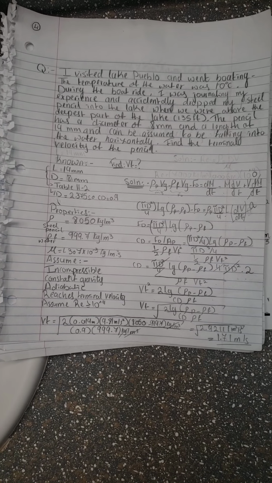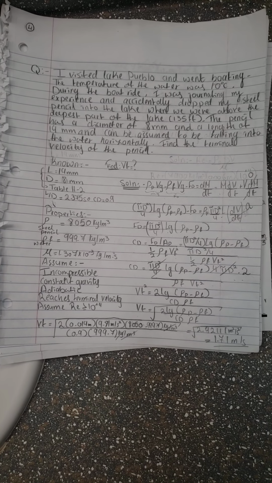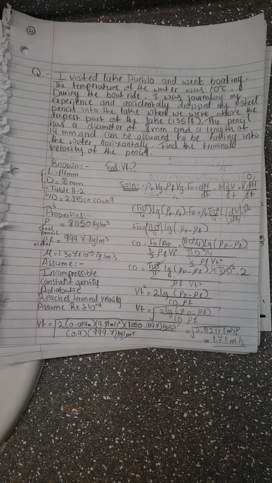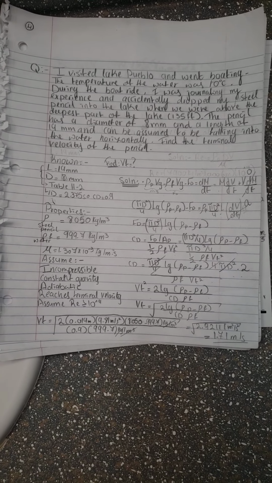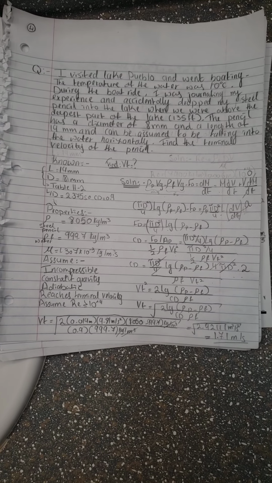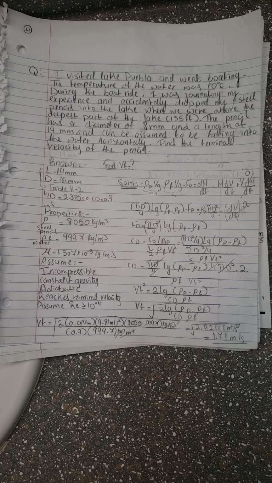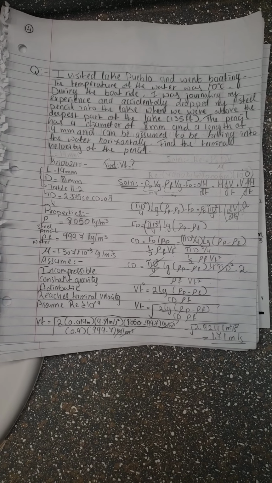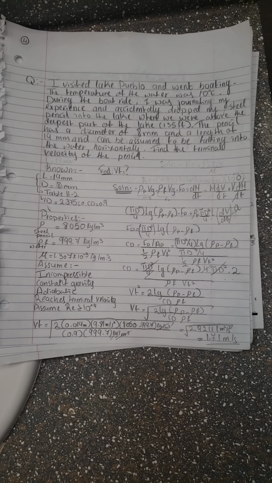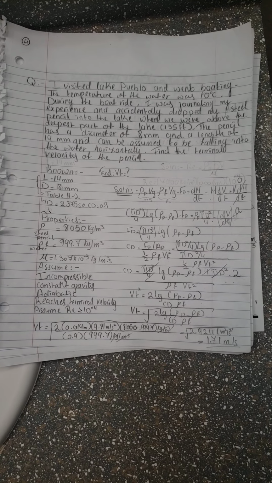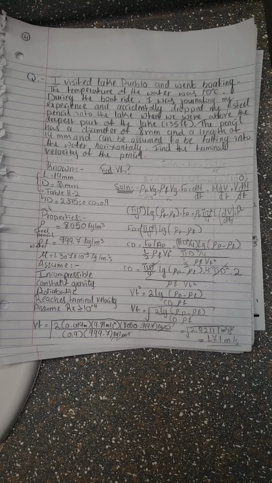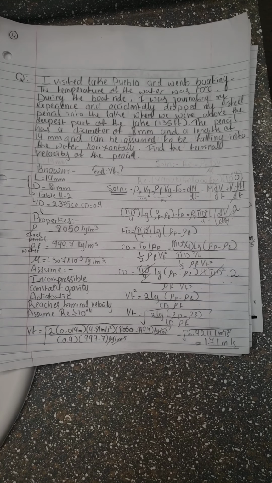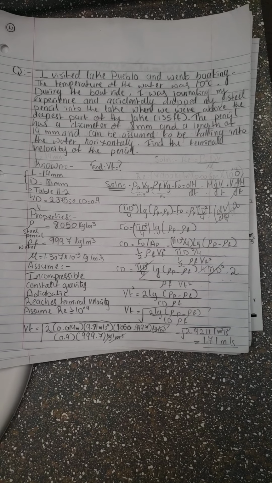Knowing the length and diameter, we divide them and we can see from the drag coefficient table that we get a drag coefficient of 0.9. That's table 11.2. Properties are density of pencil, density of the water, and viscosity of the water, which we found from the saturation table using the temperature. We assume incompressible, constant gravity, adiabatic. We assume it reaches terminal velocity, and we assume that Reynolds number is equal to or greater than 10 to the power of 4, since we can only use the drag coefficient table if that's the Reynolds number. We need to find the terminal velocity.